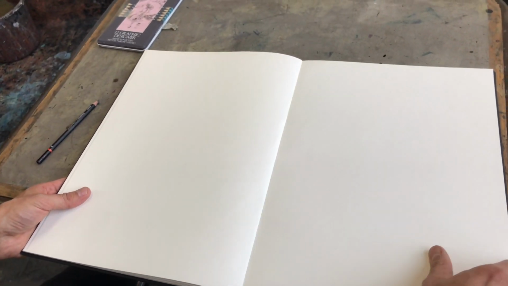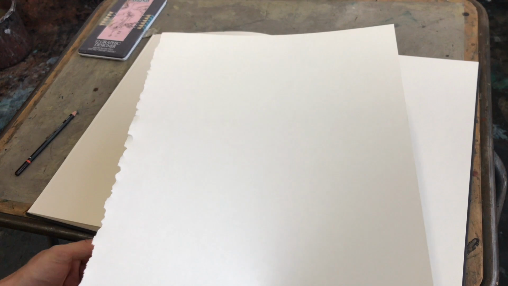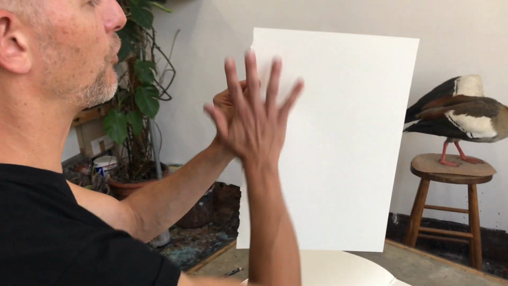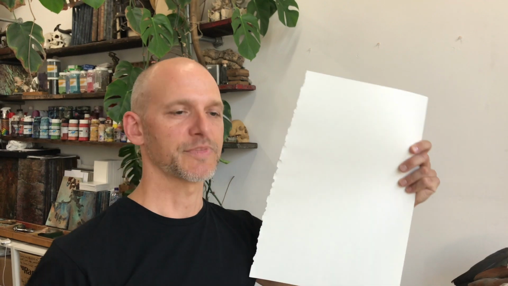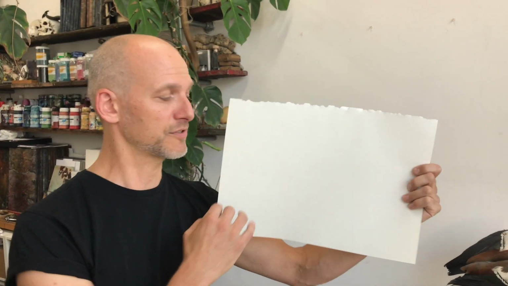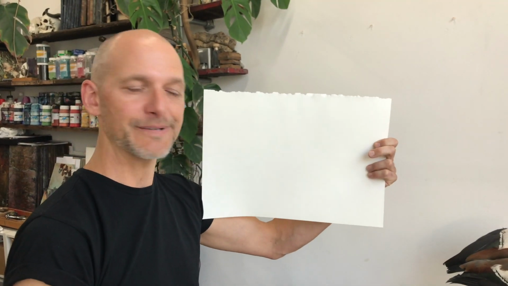Now this is my sketchbook, and we have paper in two different directions. Let's take a page out. This is called portrait direction, because you can imagine you can put a portrait on it, like me, right? And this way around would be landscape direction, because you can imagine this would lend itself to draw a nice sweeping landscape.